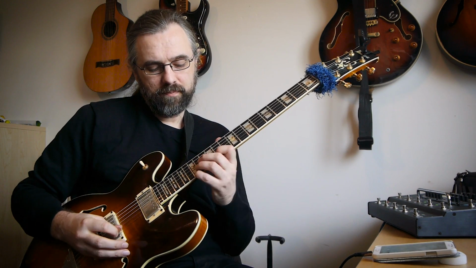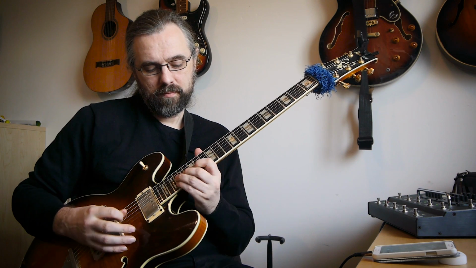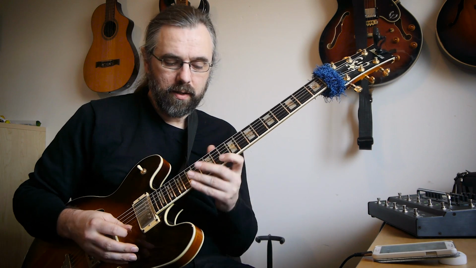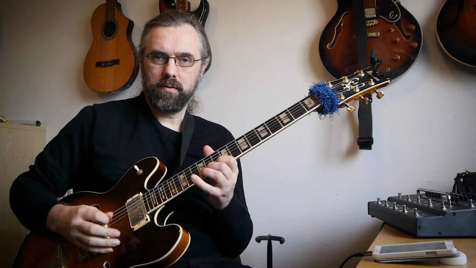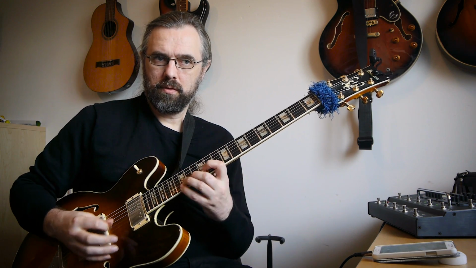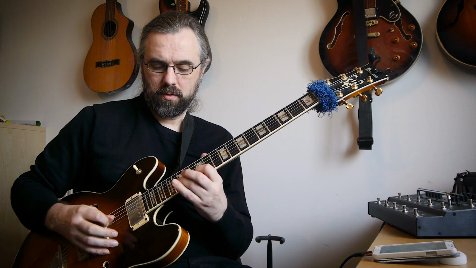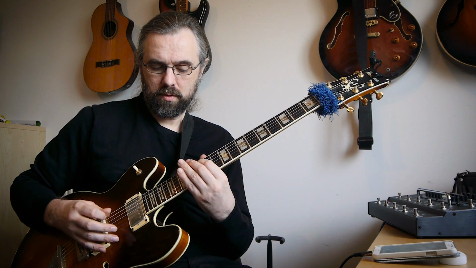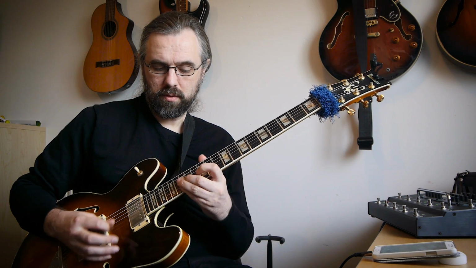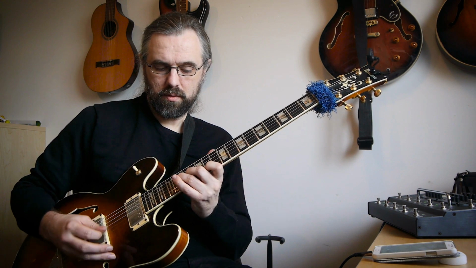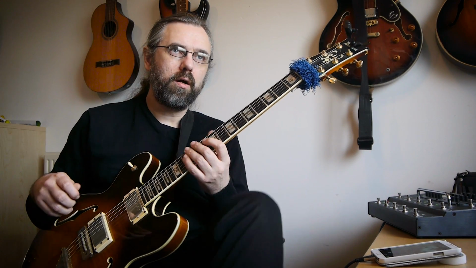So when I play up there, the high register is going to sound a little bit thinner. So if I add the delay, it's going to fill up the sound a bit more. And I think those are the kind of things that I do in my playing if I have to analyze them.